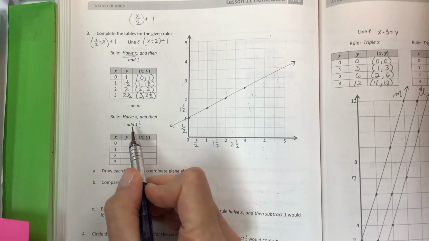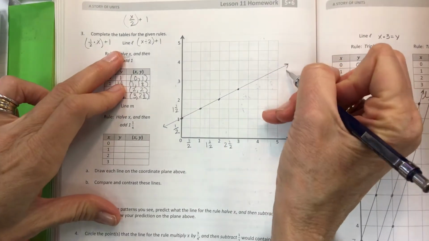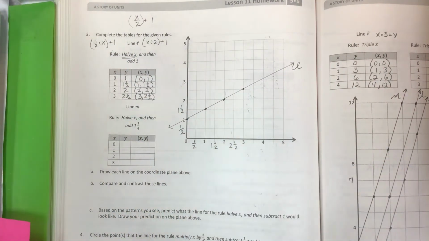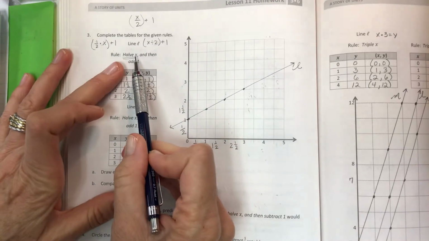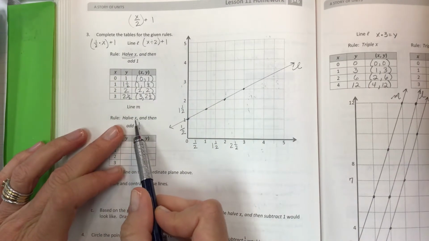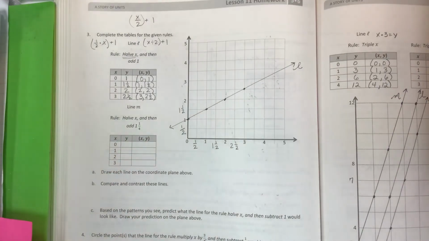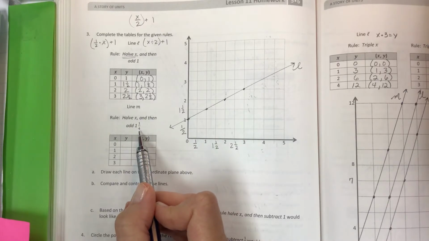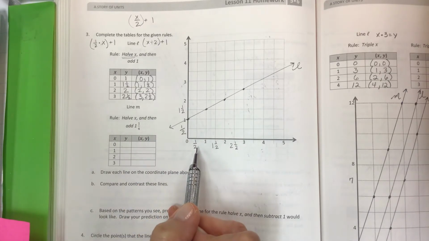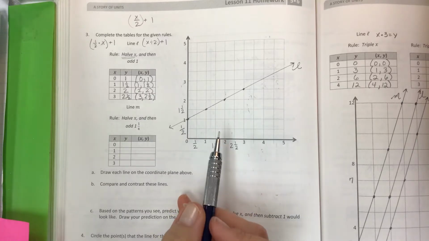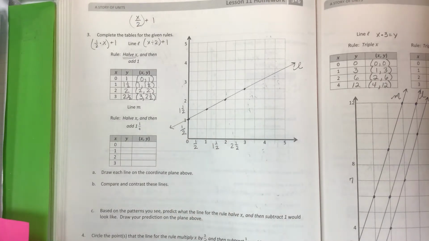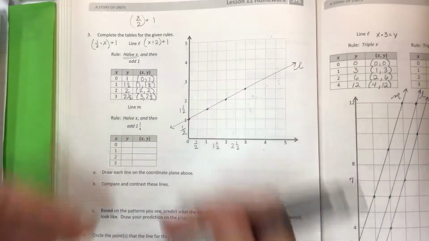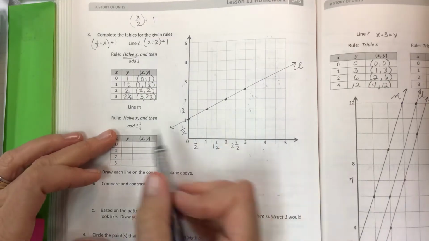Okay, so the next one, and we have to label this line L. So this is our midpoint or our baseline. Okay, so we have half and then add 1. Now we're going to half x and then add 1.25. What do you notice here? Notice that our adding amount is 1.25, but we're only adding by halves. So you may not have points exactly on an intersection if you're not careful with the points that you choose. You have to make a new line for this one.